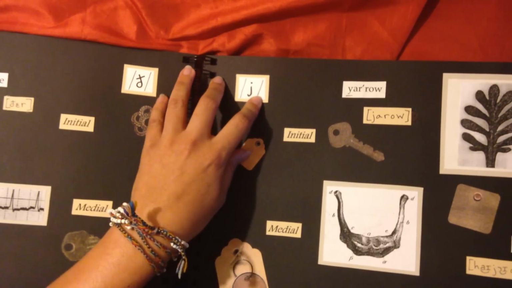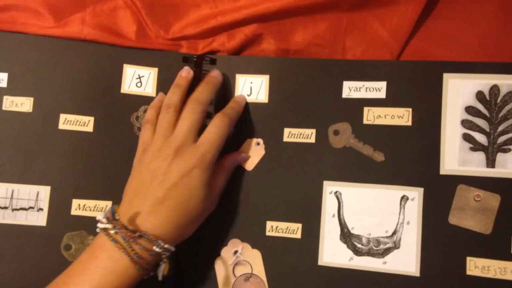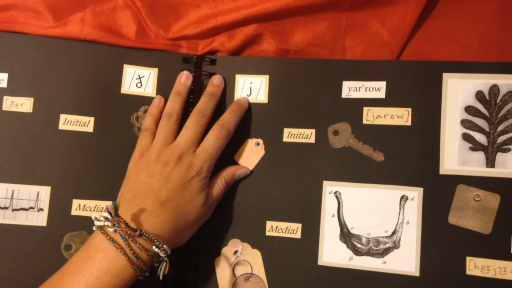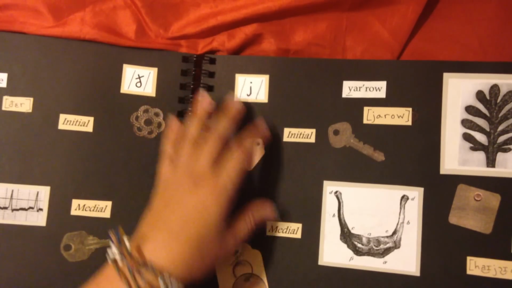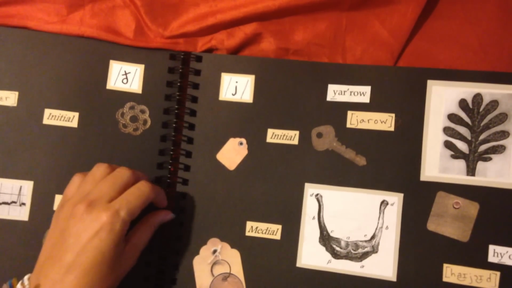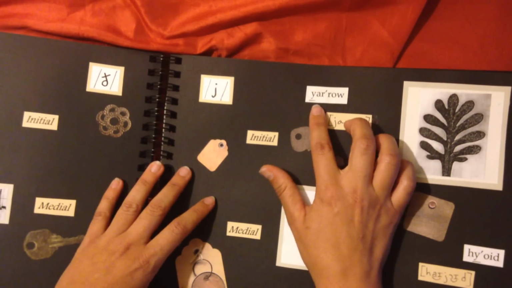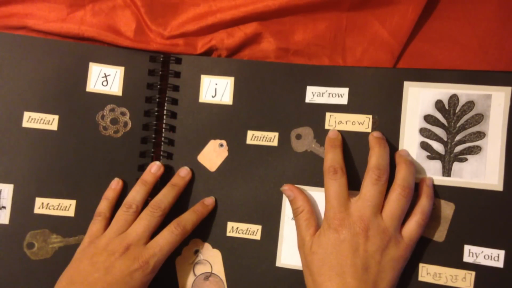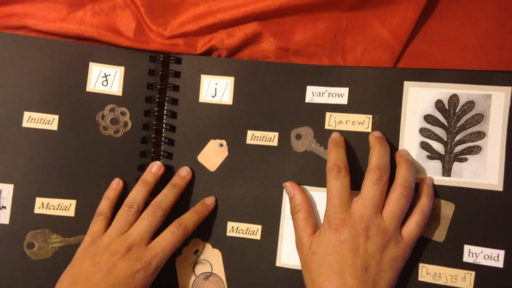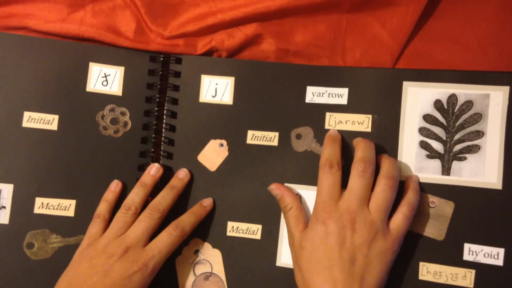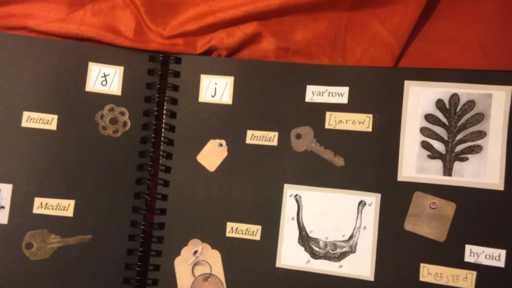So the next phoneme is y, represented by a lowercase j. That's a little strange, but we pronounce this y like a y, what we would typically write as y. So I have here yarrow. I could not find an anatomical example of a word that began with y, so I had to go with something else. Yarrow in the initial position. There it is, our y at the very beginning of the word.